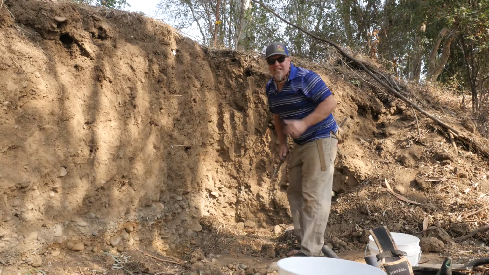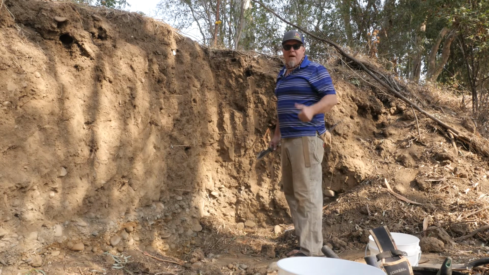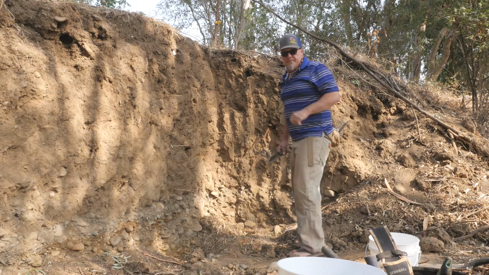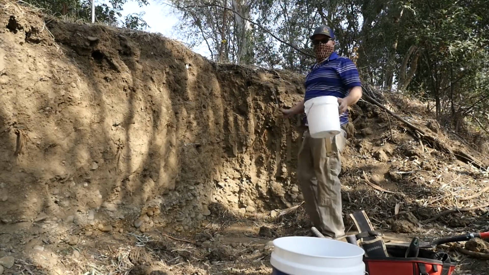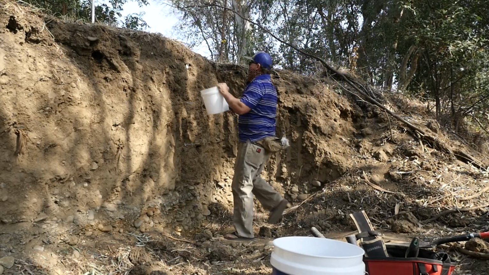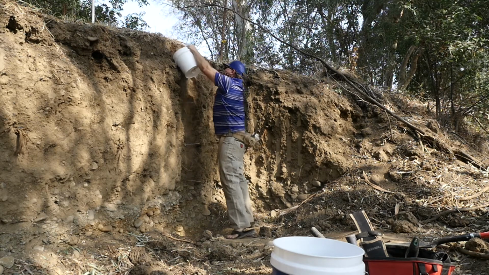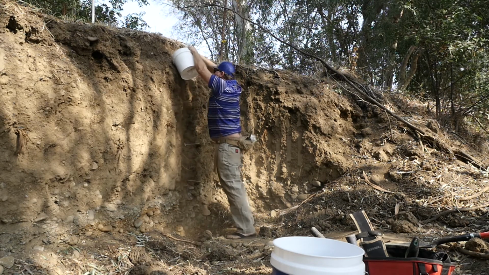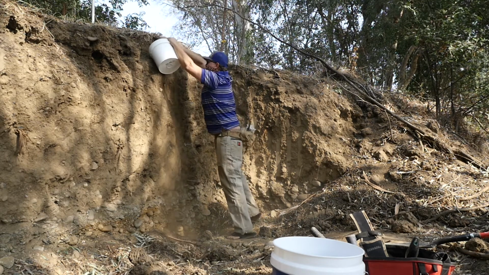So now I'm going to get to this sampling, and so we can start talking about particle size and texture. So I'm just going to talk out loud, so here we are, we're trying to get a time lapse of me sampling the soil, getting it out, getting lots of it, right?